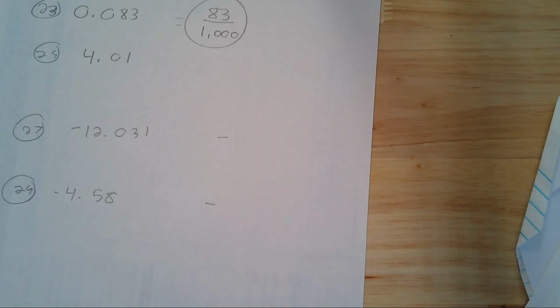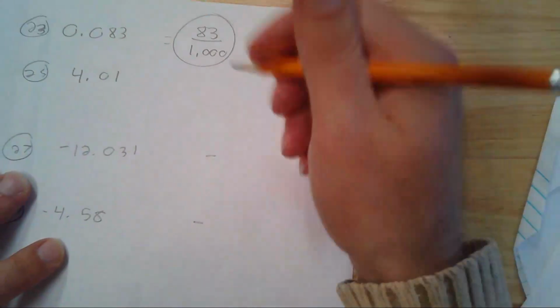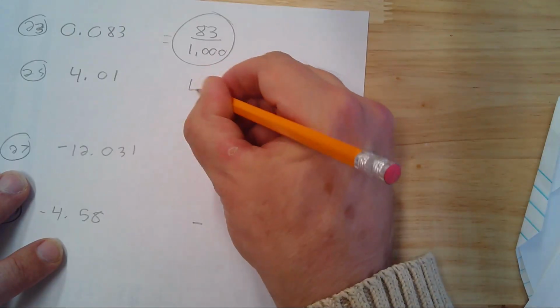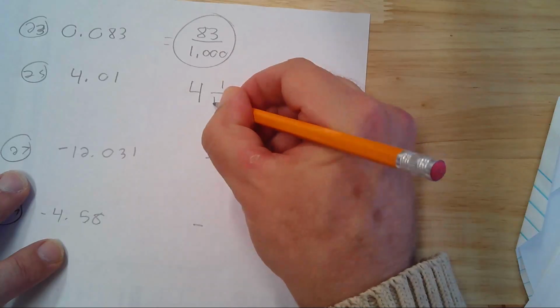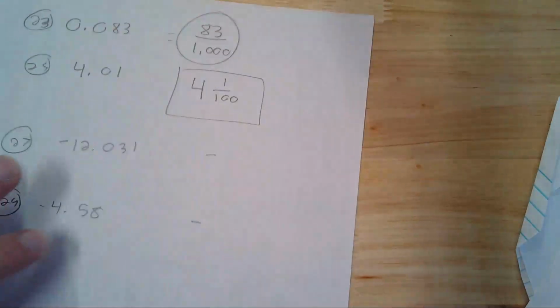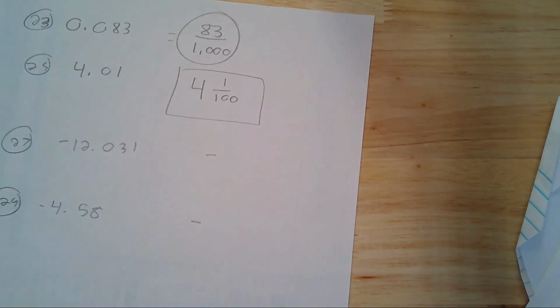25. Jackson, 4 and 100. 4 and 1 over. Right. Literally, if you can say it with words, then I don't know how you can't write it, because you don't need to simplify right now.